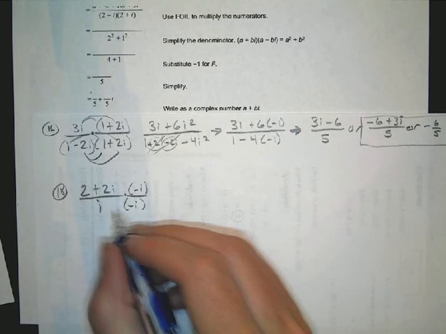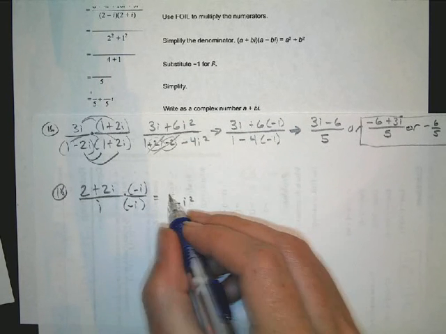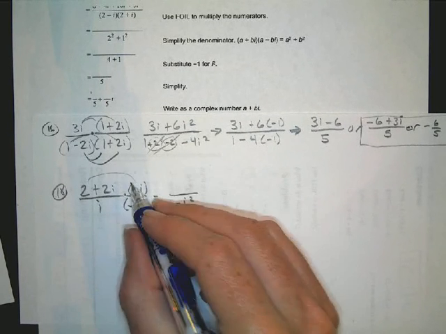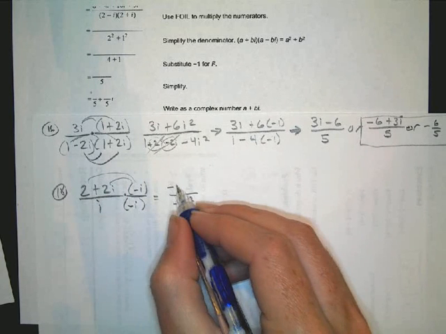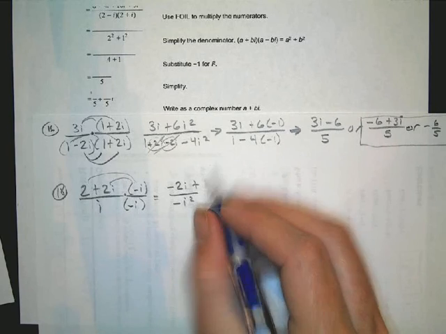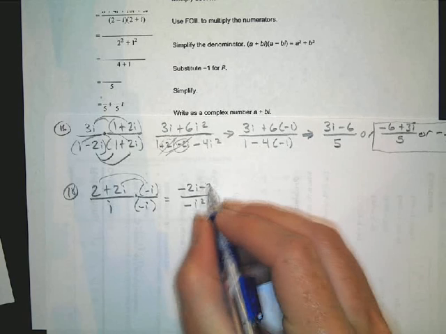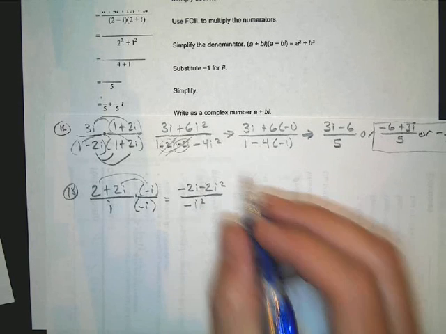To do this, an i times a negative i is going to equal a negative i squared on the bottom. And on the top, I distribute that through both parts, so I have a negative 2i plus a negative, or really it's actually minus, sorry about that. We'll do a minus 2i squared.